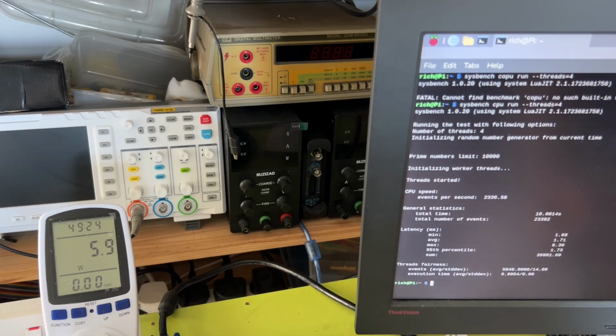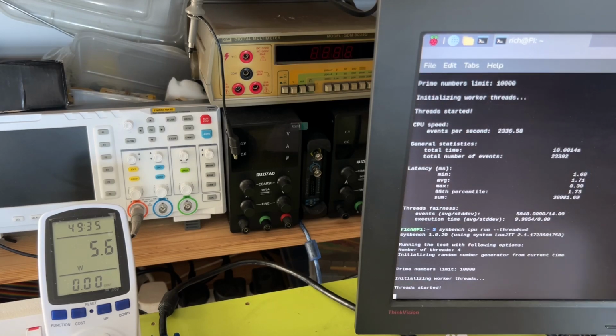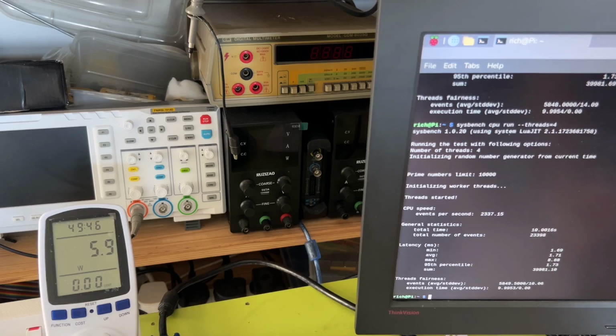Wow, 5.9. Huh? So it's only added 0.3 watts. Really? Let's just do that again. Okay, 6.2. It was a maximum of 6.2, and it has 2,337 events per second. Okay, fine.